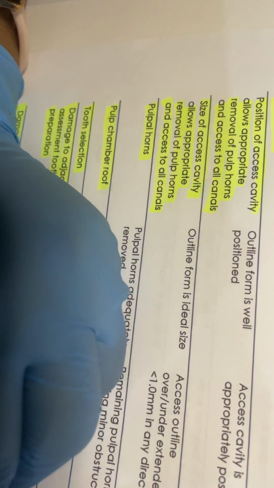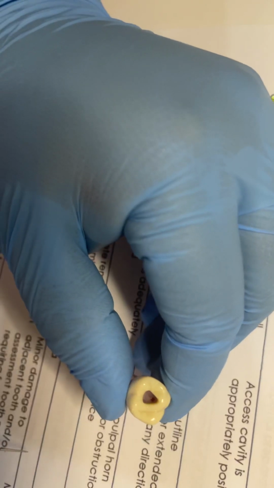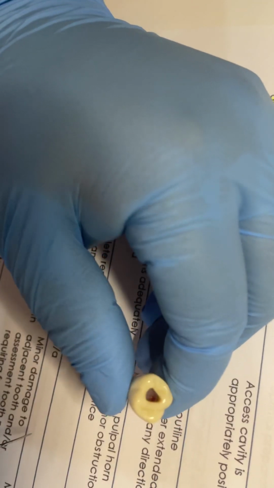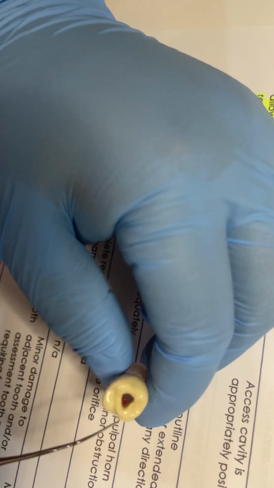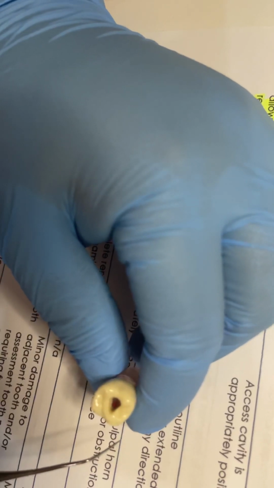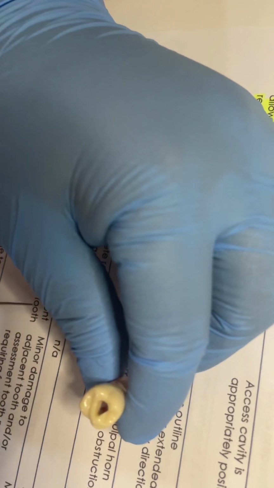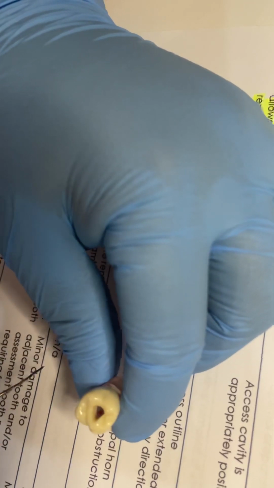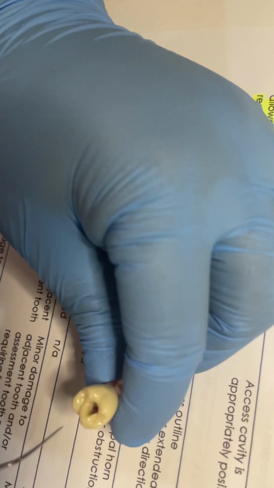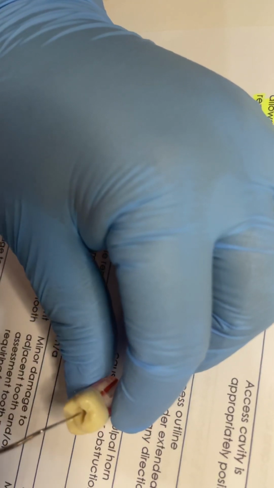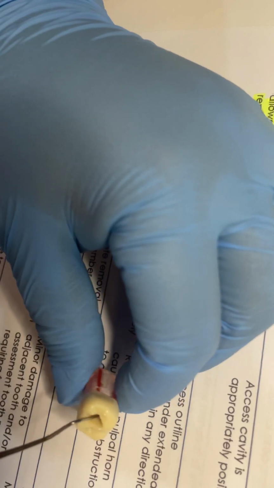So what's the ideal shape of the access cavity? It's triangular shape. Usually in one tooth we have 3 canals. In our upper molar it's the most complex root system, so it can have up to 5 or 6 canals as well, but then 3 basic main canals. Number 1 is the distal, and then mesiobuccal and palatal.